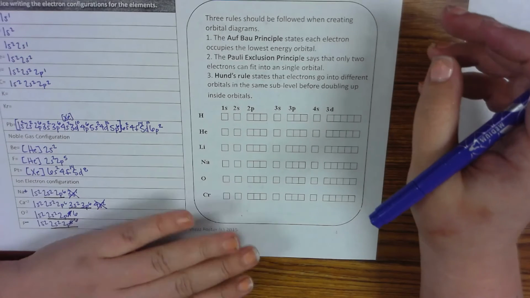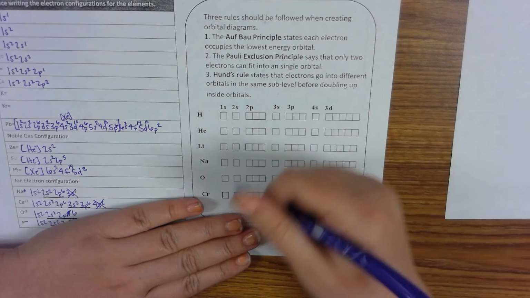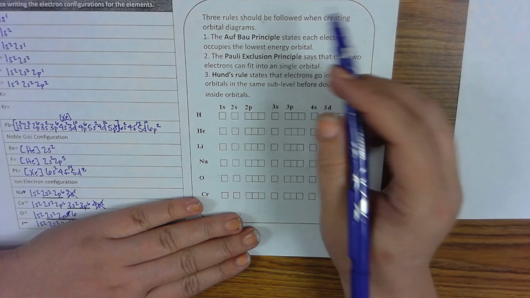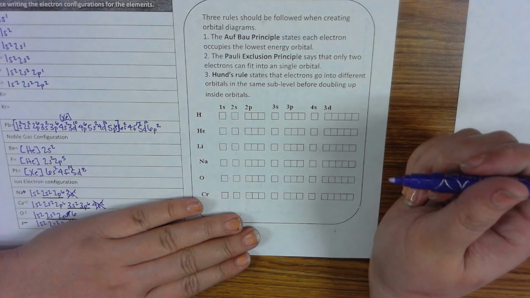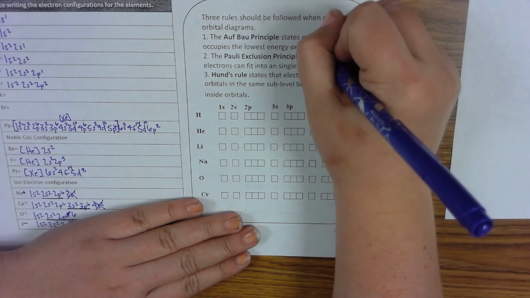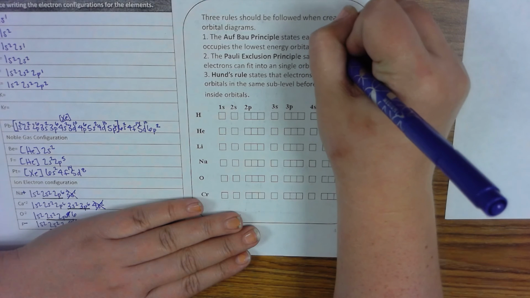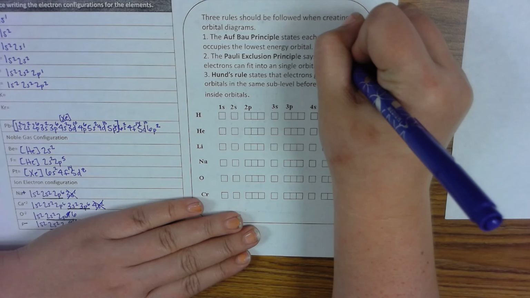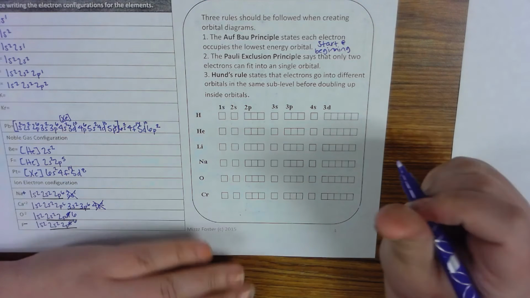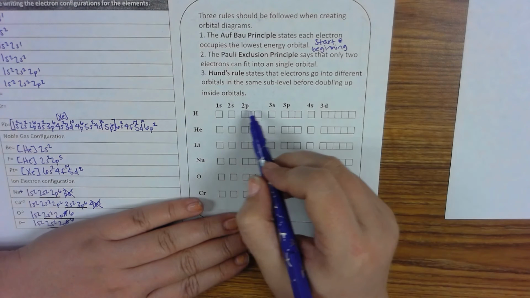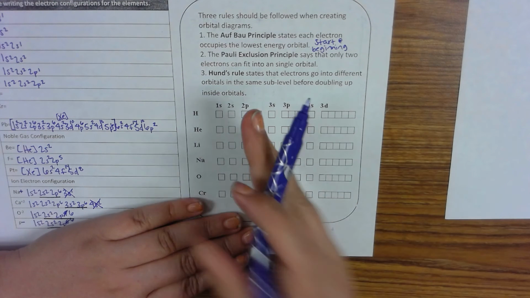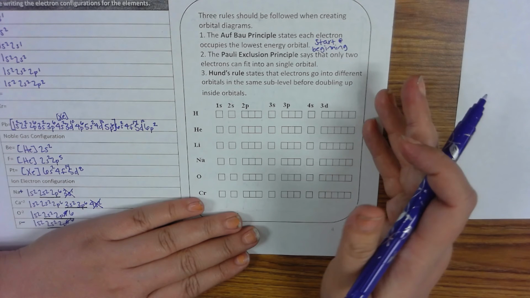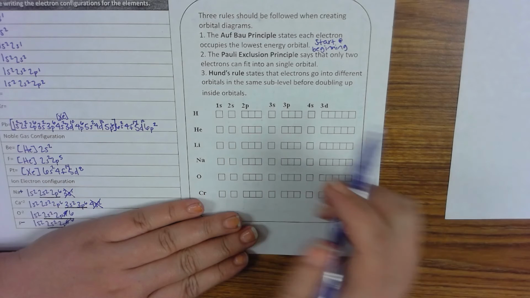There are 3 rules you have to follow when filling in orbital diagrams. The first one, called the Aufbau principle, says each electron occupies the lowest energy orbital. This just means you start at the beginning. You have to fill the lower orbitals before you move on. In other words, everything up to 4s has to be filled completely before I can get to 3d. That's what that's talking about.